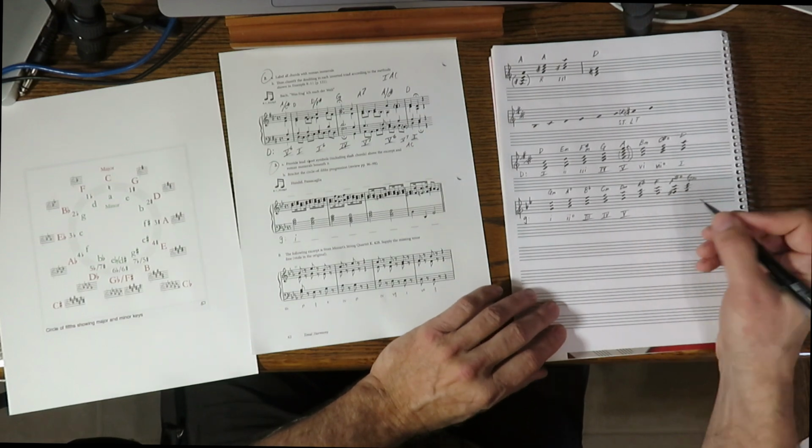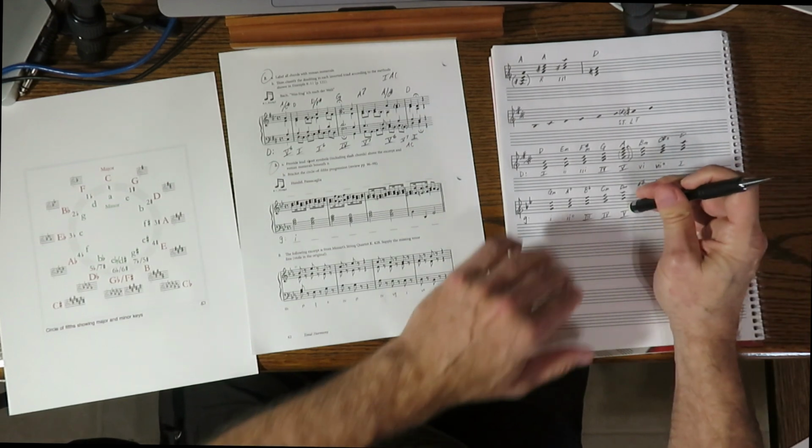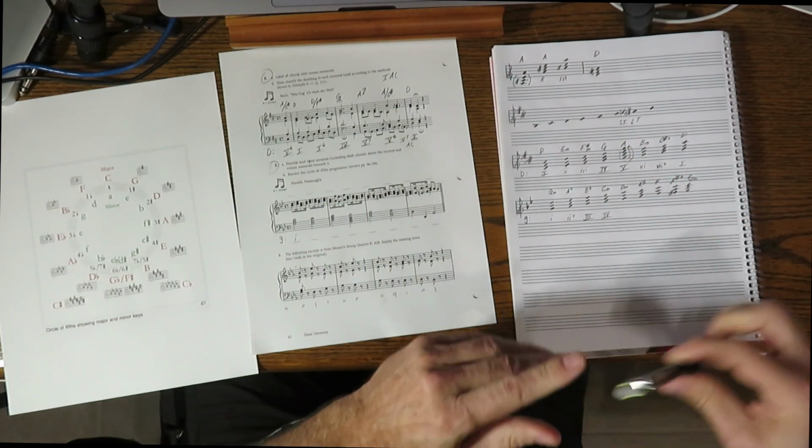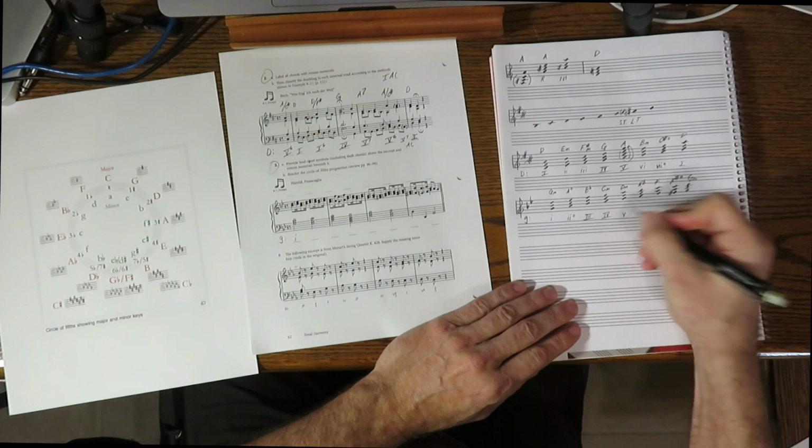So that's something to consider. I did put that as a major chord, I think, out of habit. But with natural minor, it's just a minor 5 chord.